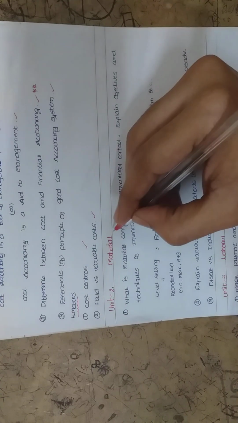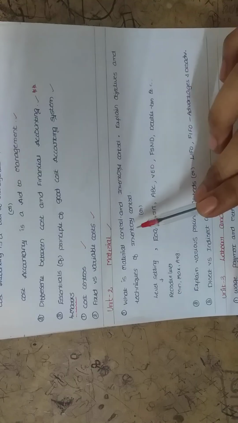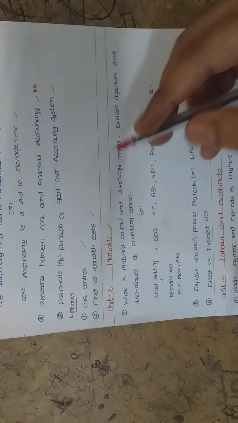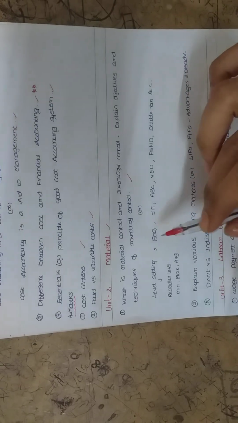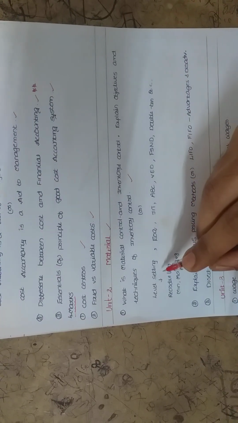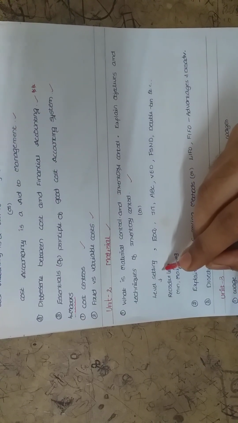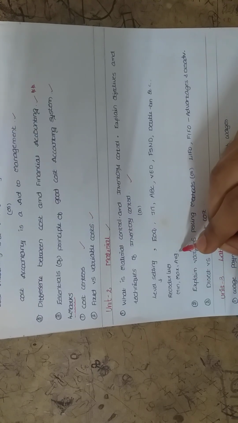Okay, next we will go with the unit 2, materials. Here my important theoretical question is: what is material control and inventory control, explain objectives and techniques of inventory control. In this we have different techniques, that is level setting. Here you explain the reorder level, minimum level, maximum level, then average level.